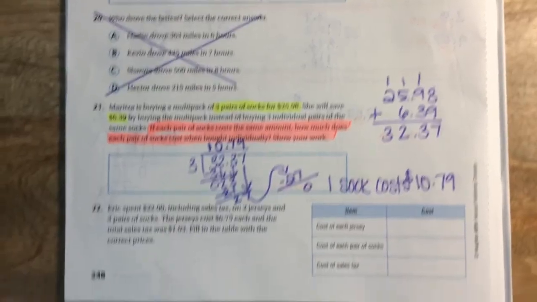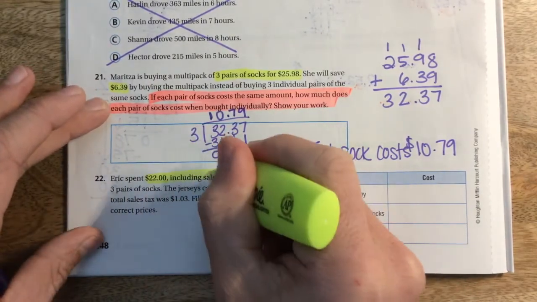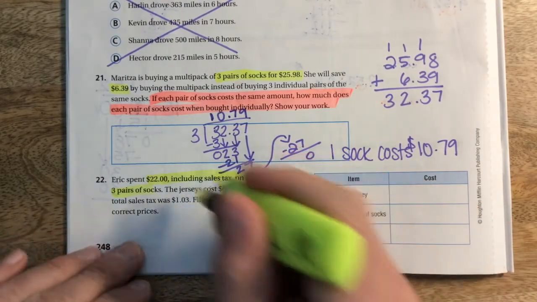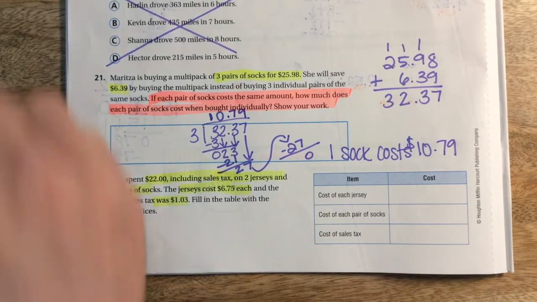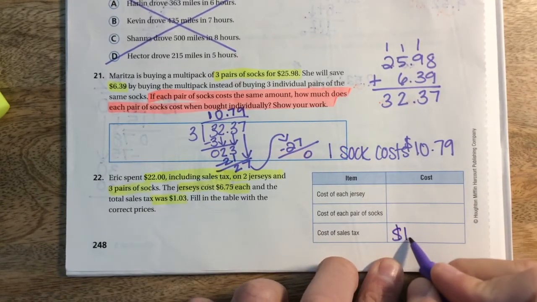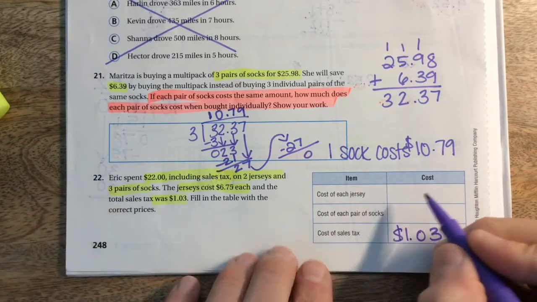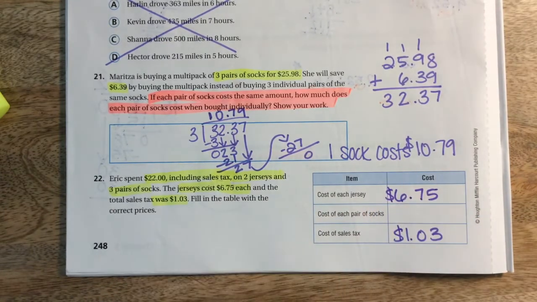Last question. Eric spent $22, including sales tax, on 2 jerseys and 3 pairs of socks. The jerseys cost $6.75 each, and the total sales tax was $1.03. Fill in the table with the correct prices. So for this one, cost of sales tax, I would start there because I already know that one. So it's $1.03. The cost of each jersey is going to be $6.75.